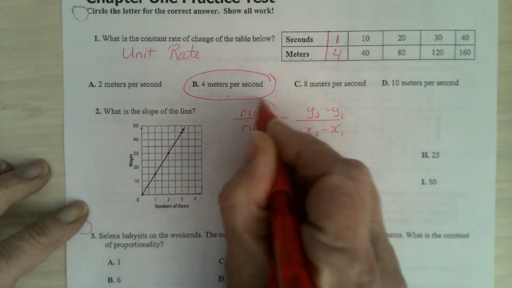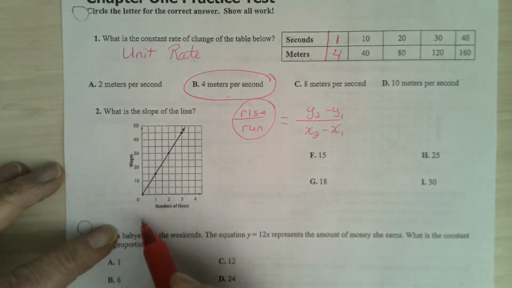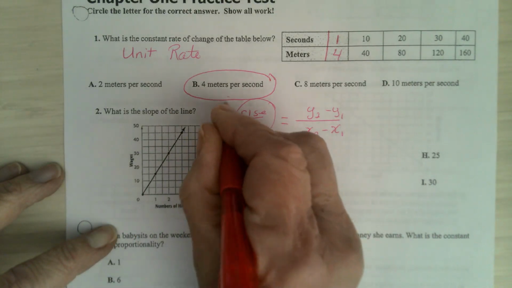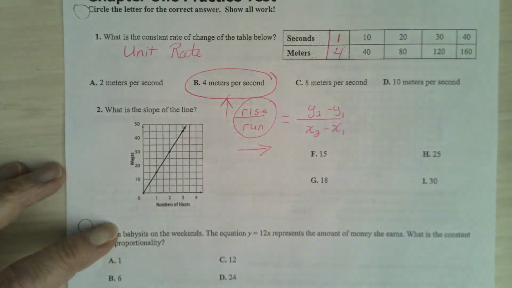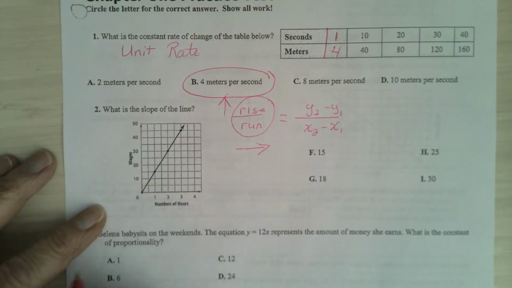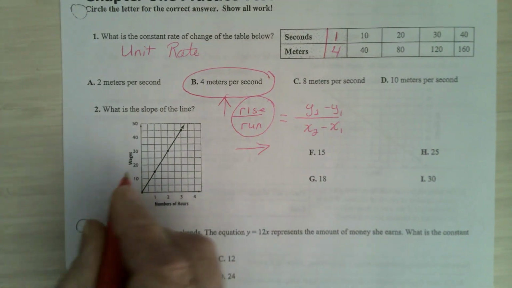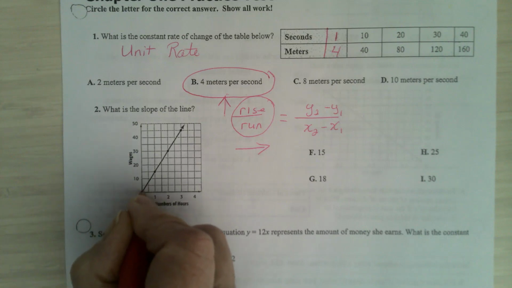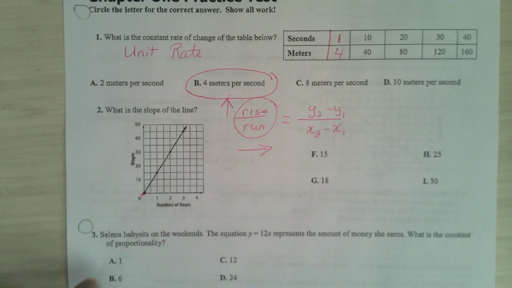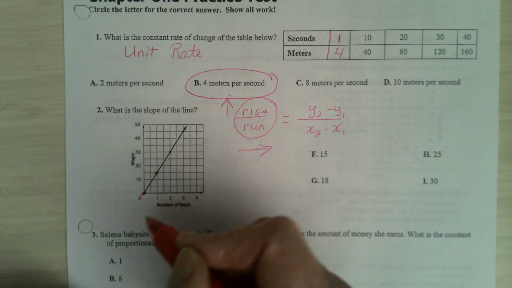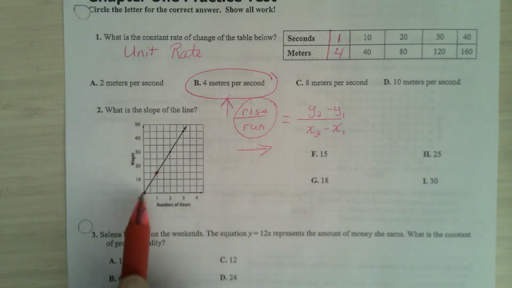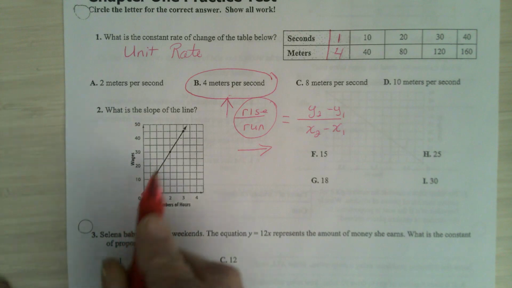The easiest one to do on a graph like this is your rise. How far does it go up? Over the run. Now remember, to do this, you always start on the left and go to the right. The origin is always one of the very friendly points to do, and then you want to find another point that's easy, like this one here. So what is the slope between these two points?